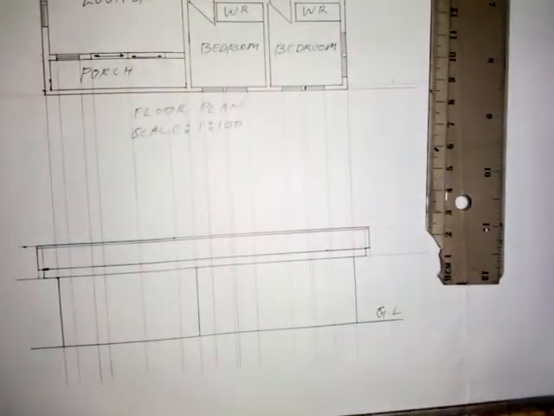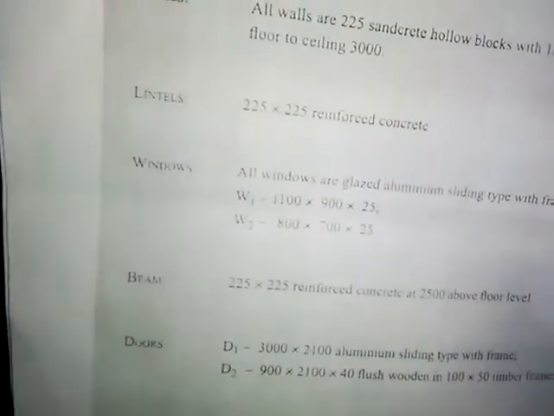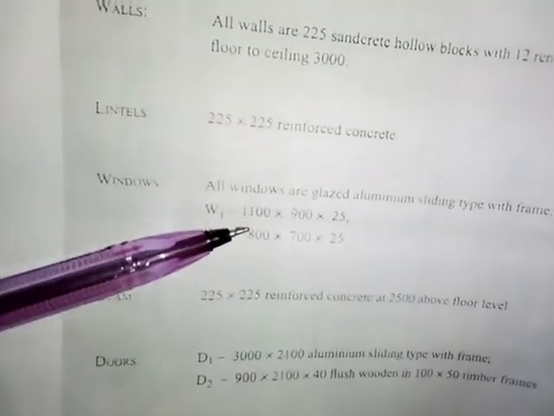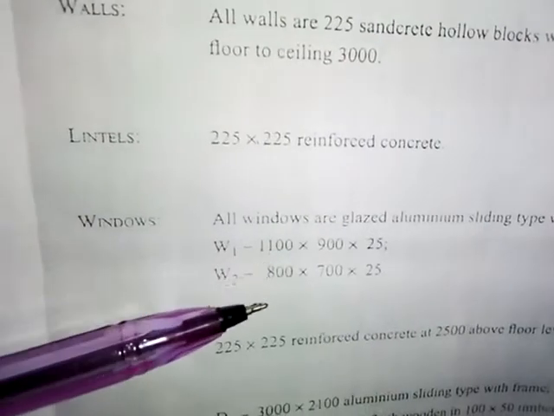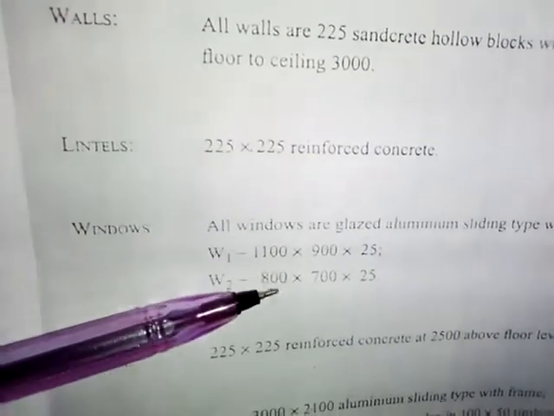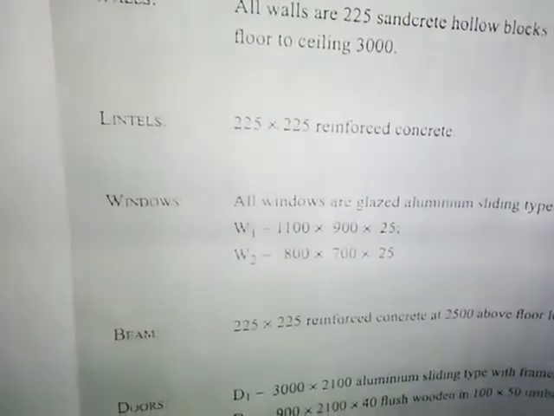All right. So the next thing that we are going to do here is fix the windows. For the windows, as I've said before, 1100 and 800 are the height of the window, while 900 and 700 are the width of the window.